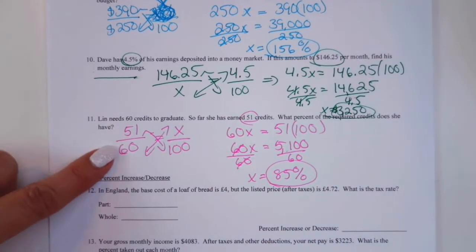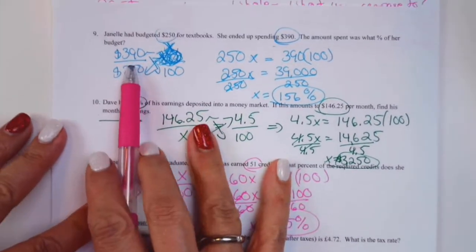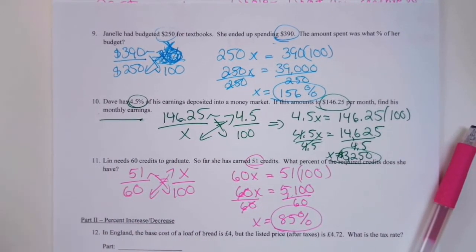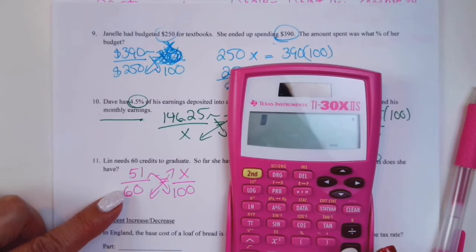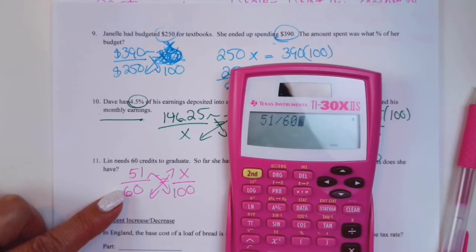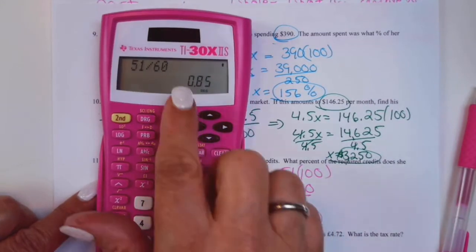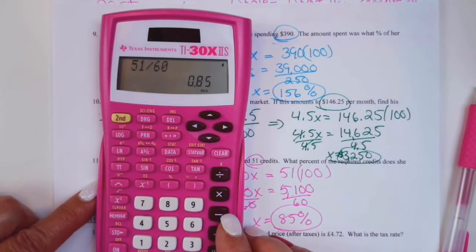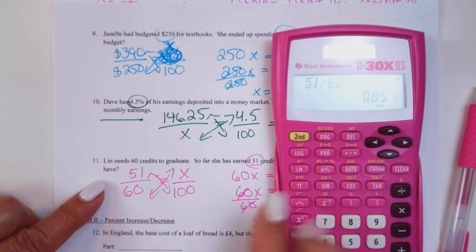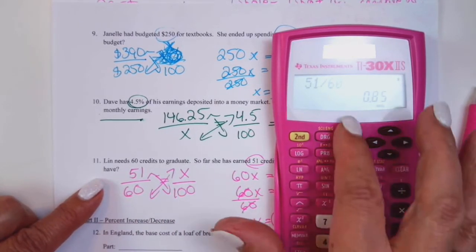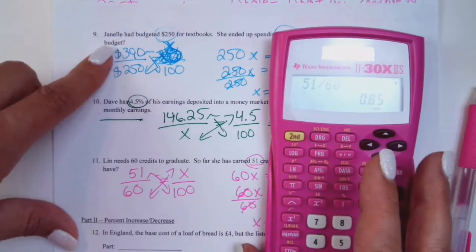Now, this one and this one here, both of these could be done with just doing 51 divided by 60, and you get 0.85. And then you multiply this by 100, so you get 85%. So where you know the part and the whole, and it's asking for the percentage, you could just do the division, just like here.